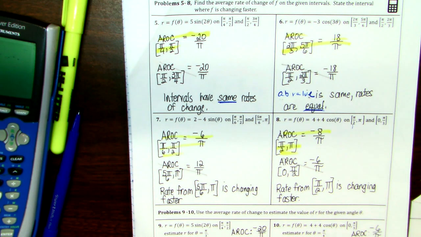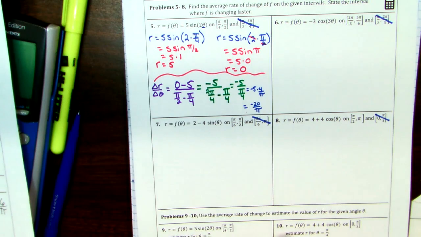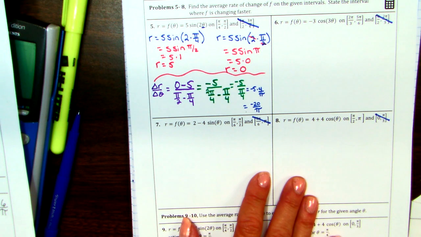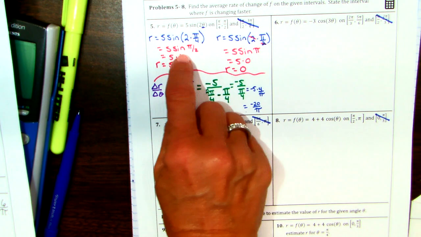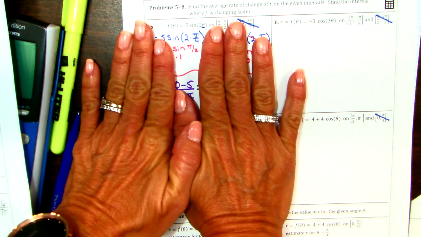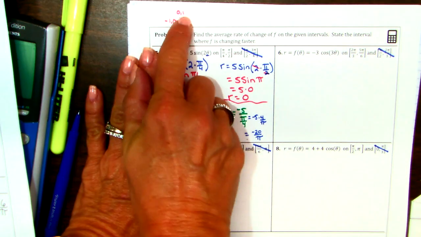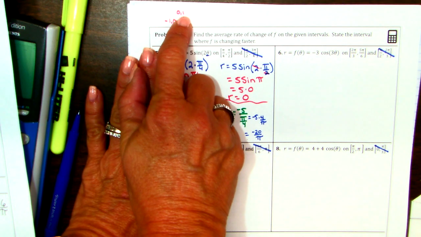Real quick, on number 5, how do you move the sine of pi over 2 from here to here? Well, what is sine of pi over 2? It's 1.